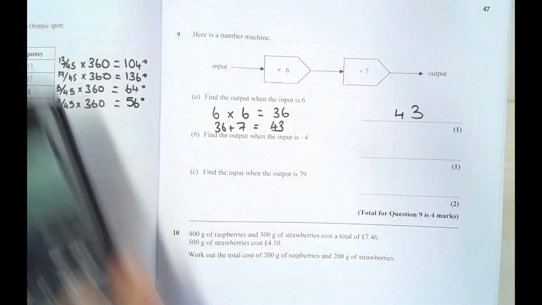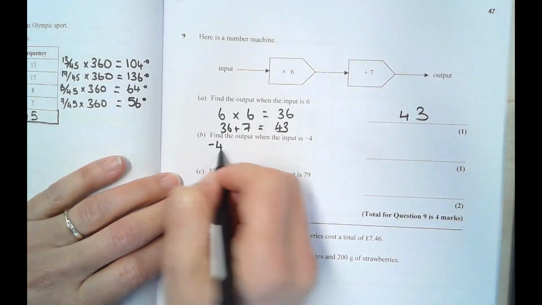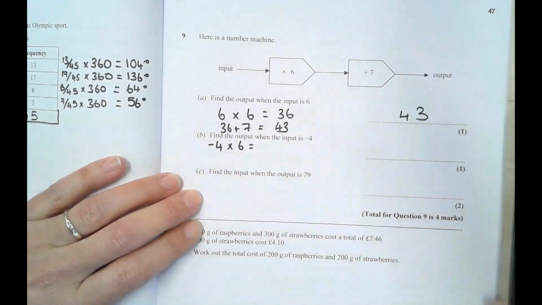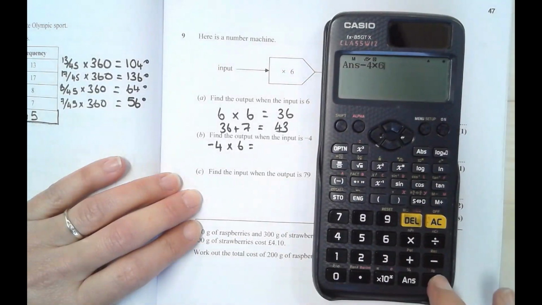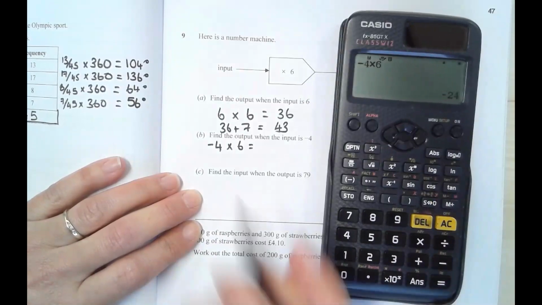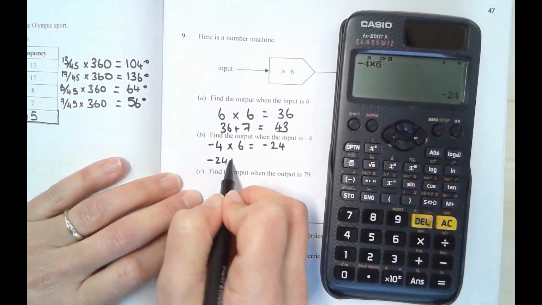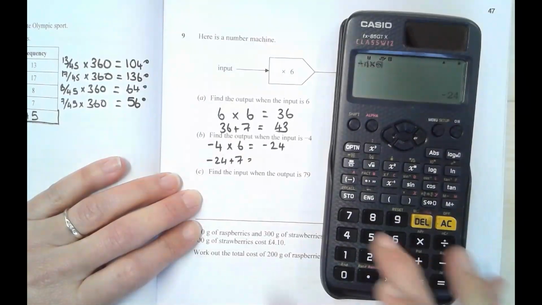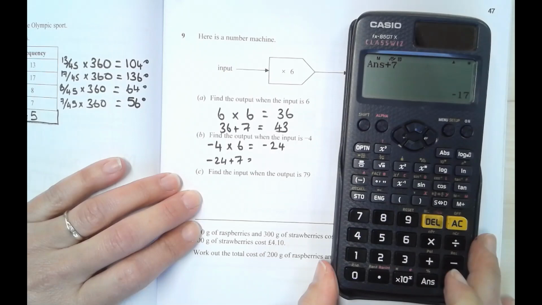Find the output when the input is -4. So start with -4 and I'm going to multiply that by 6 first of all. So I've got -4 times 6. And that's going to give me -24. And then I'm going to add 7 to that. And that gives me -17.